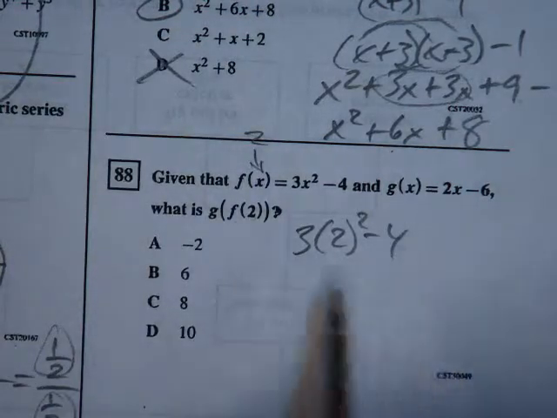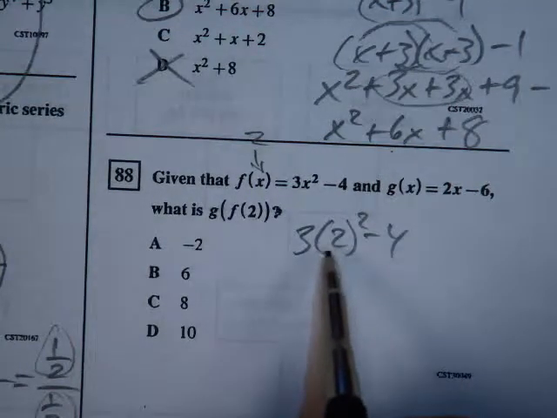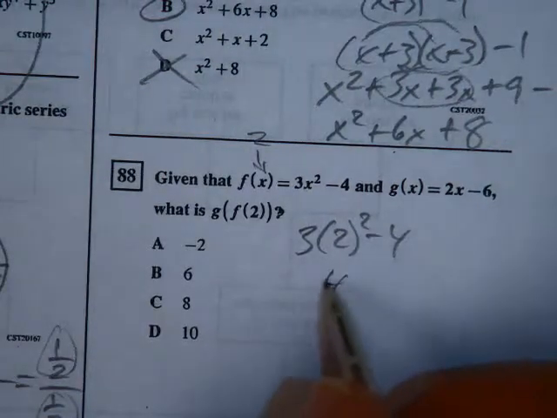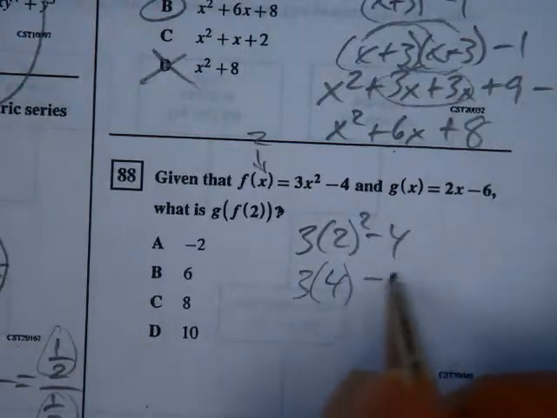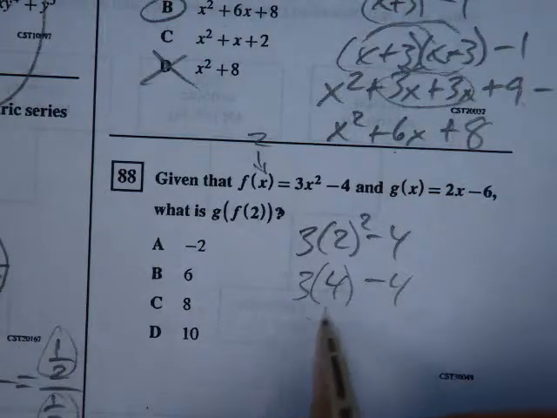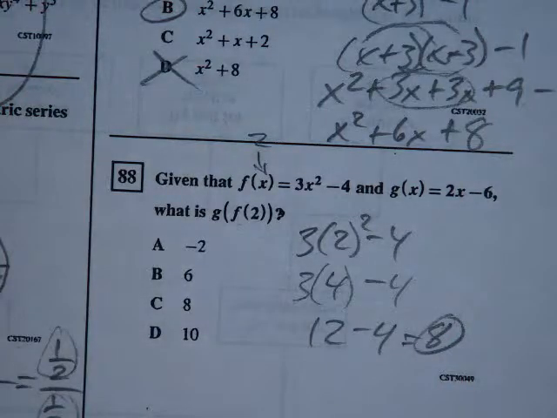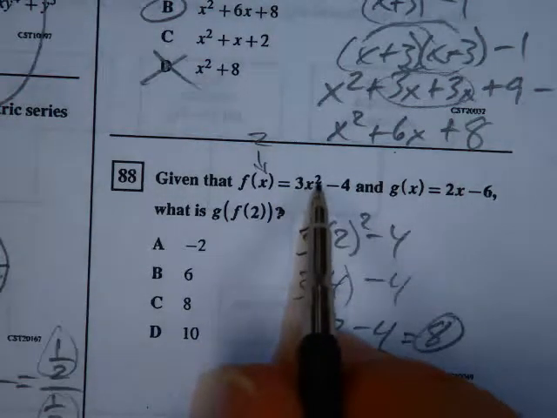Order of operations would not say start with 3 and multiply by 2, because that's first. It would say 2 squared is 4. 3 times 4 is 12. 12 minus 4, 8. 8 then is the output when I plug 2 into this equation.